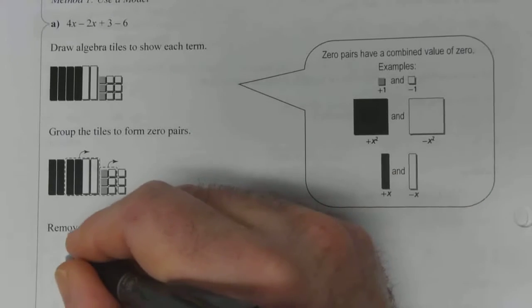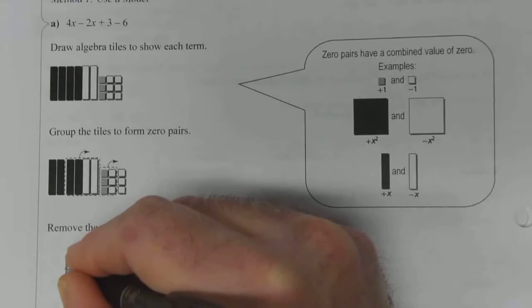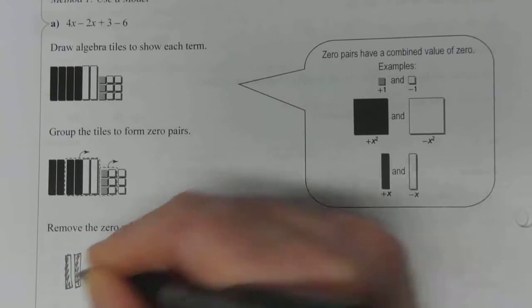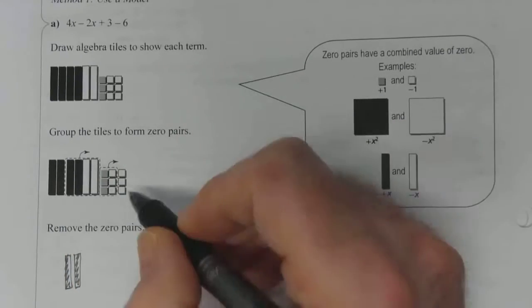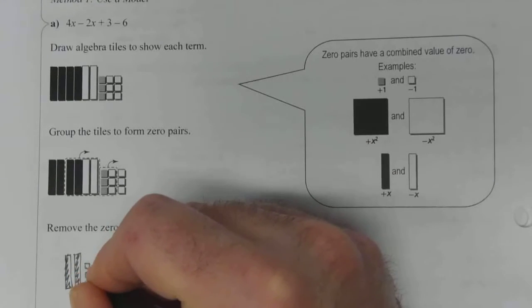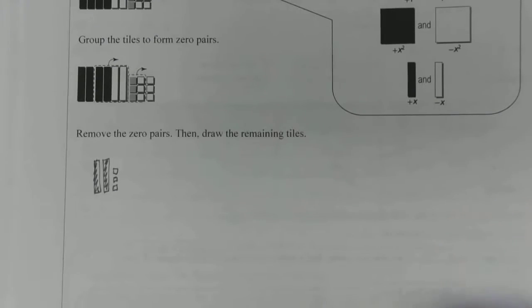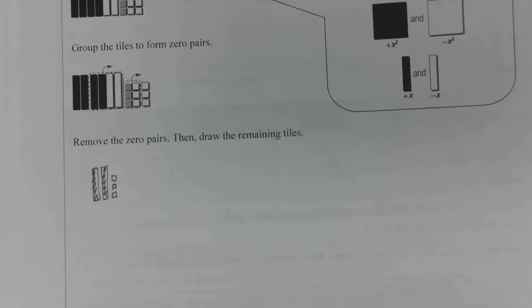Once we do that, we are left with 2 x bars and then 3 little negative 1s. So that's what's left once you remove your 0 pairs.